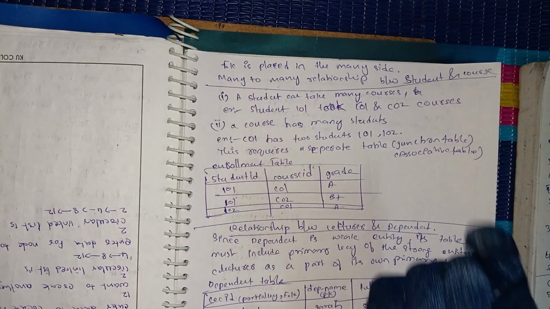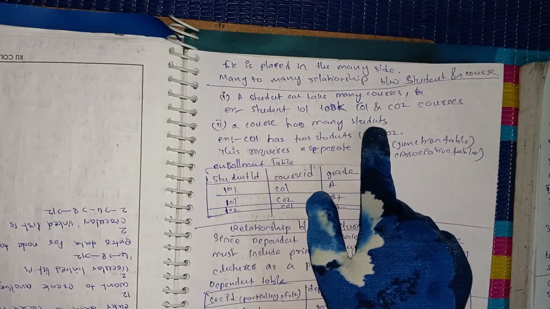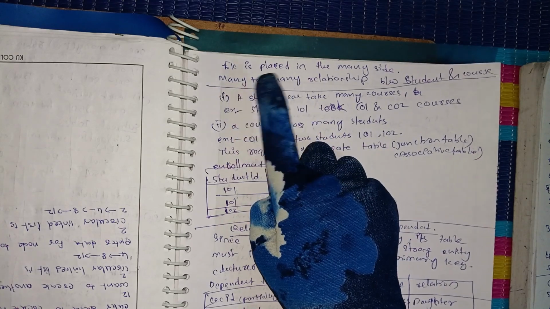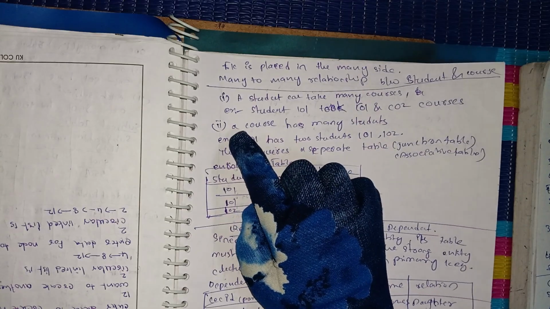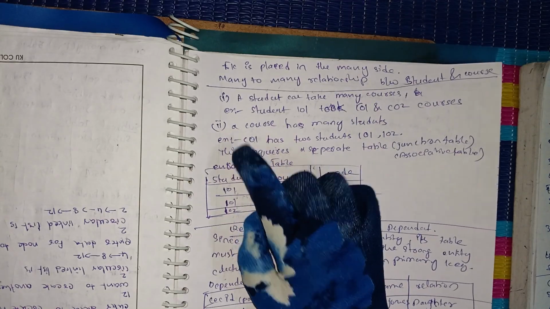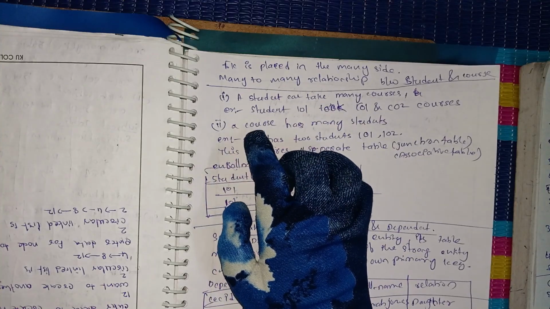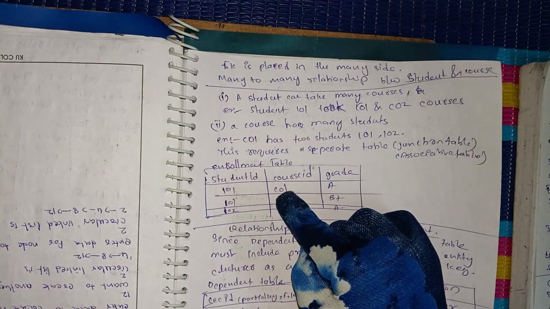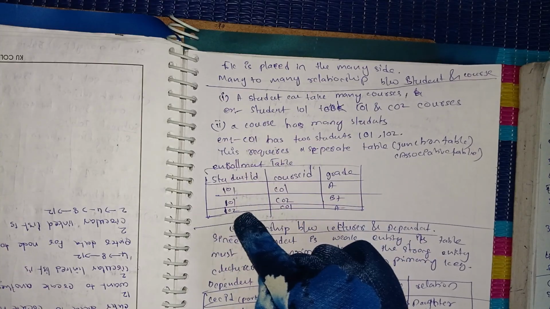A student takes many courses. Okay, and a course has many students. Reverse, many to many. Okay, we can say each student also. So here the example is C01 has two students, 101 and 102.